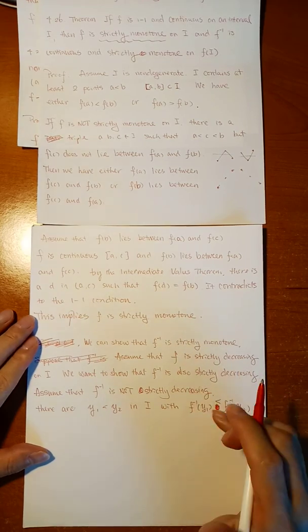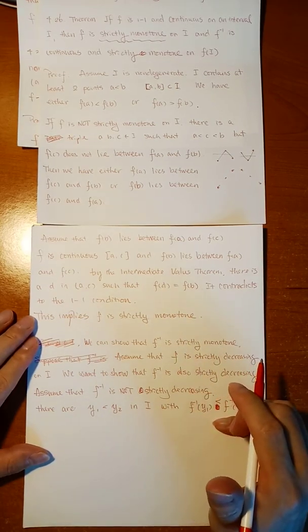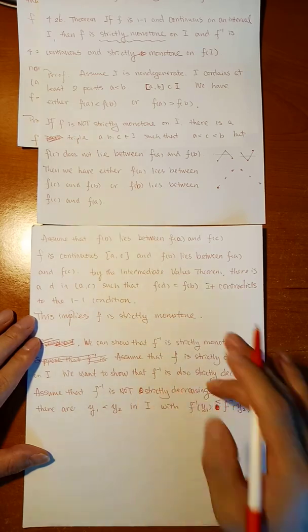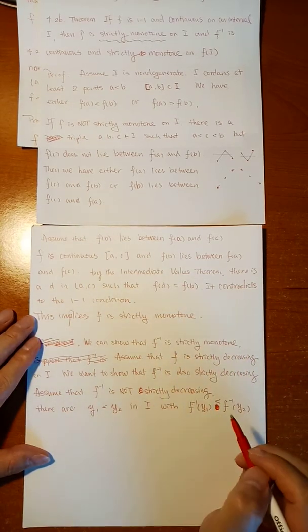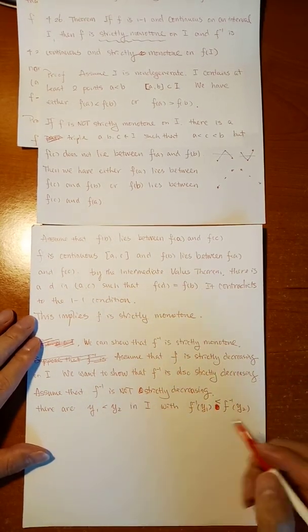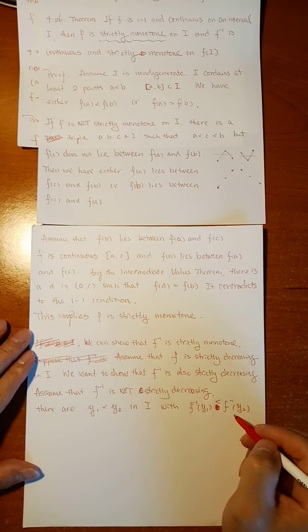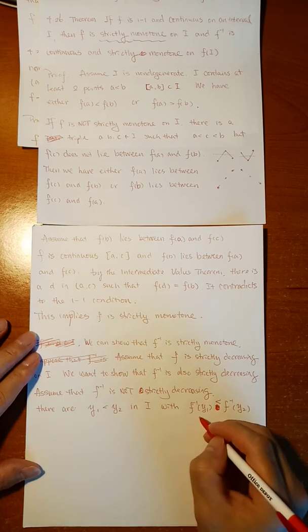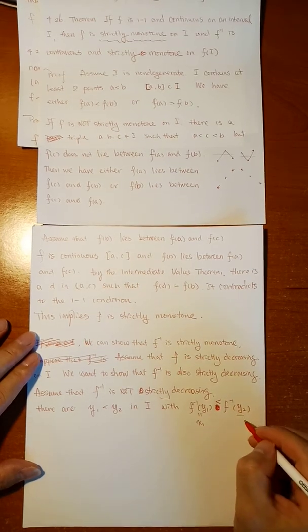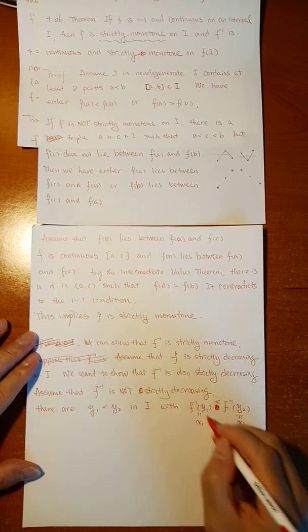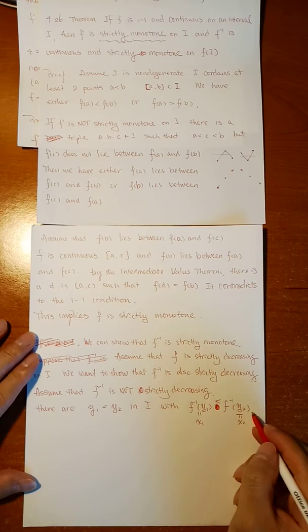Actually, it could be less than or equal to. Strictly decreasing is greater, not less than or equal to, but because F and F inverse are both one-to-one, there's no equal case. So you have only the less than case. Let's call this x1, this x2. x1 is F inverse of y1, x2 is F inverse of y2.